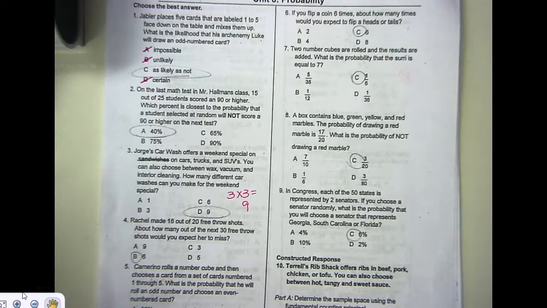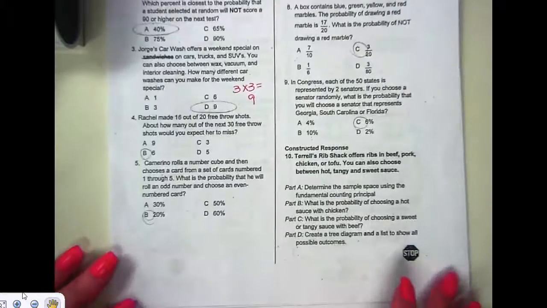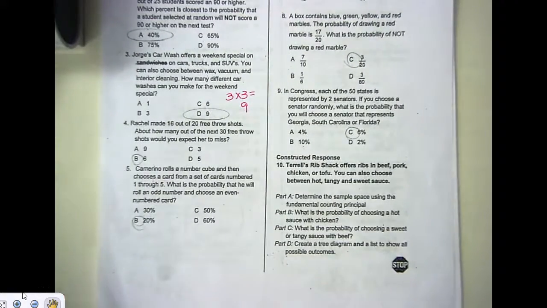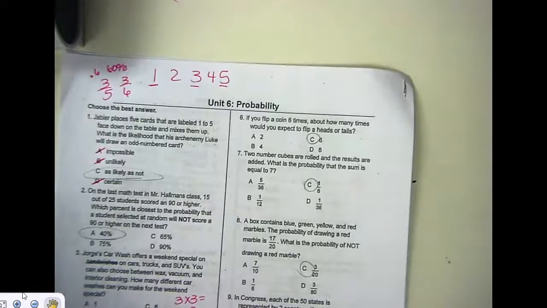Number 8 is C. Number 9 is C. And did I not do number 10?